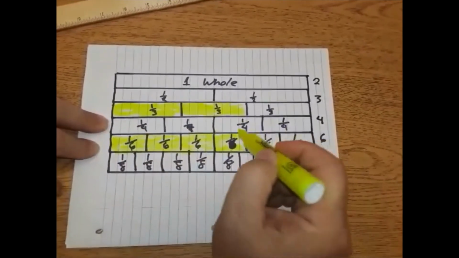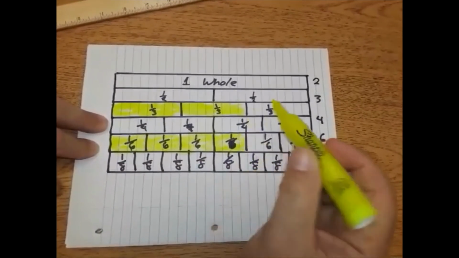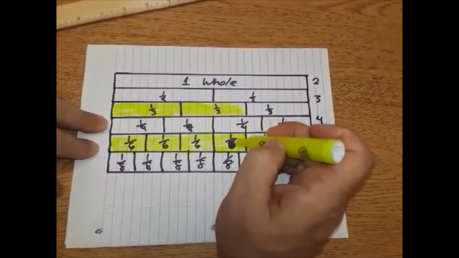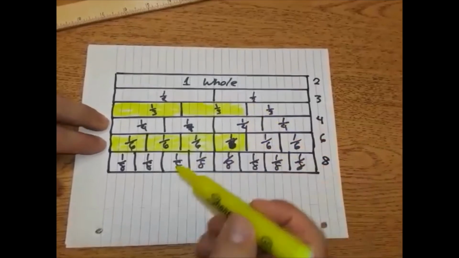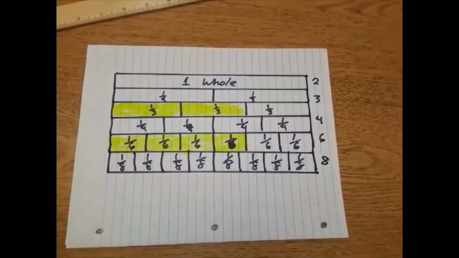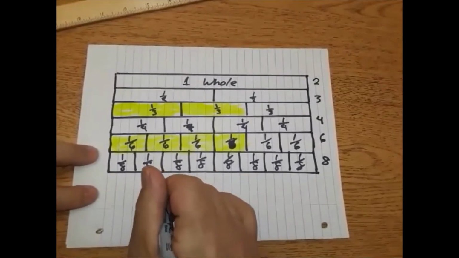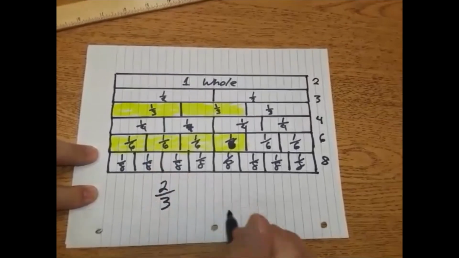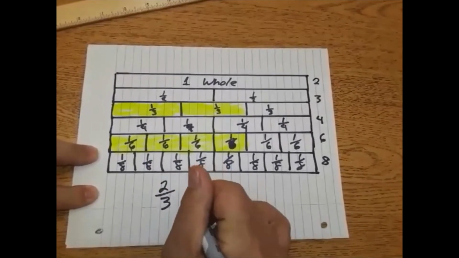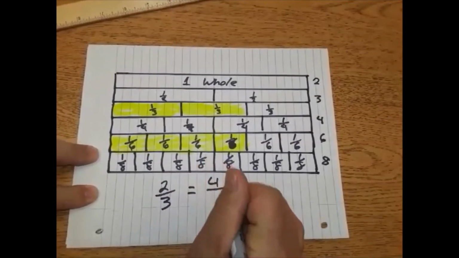And right there with that, you can see, we'll use this later on when we start comparing fractions. And we can see that 2/3 is equal to 4/6. I'll write this down at the bottom. It's not really today's lesson, but 2/3, numerator and denominator, is equal to 4/6.